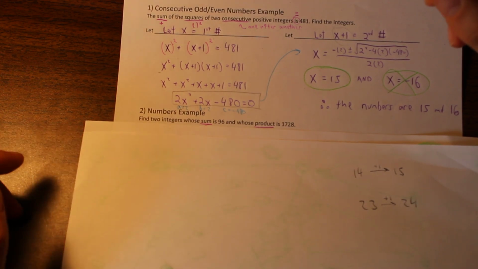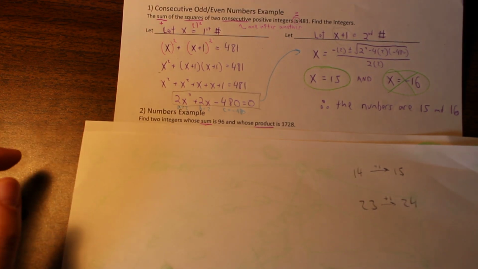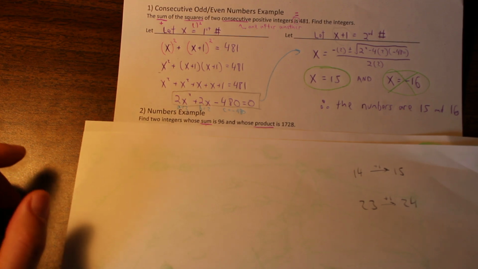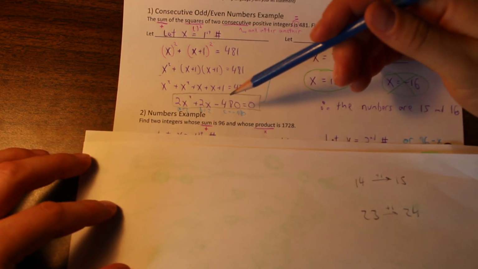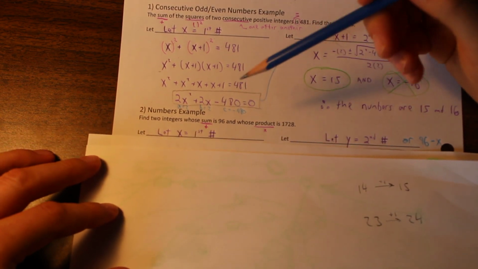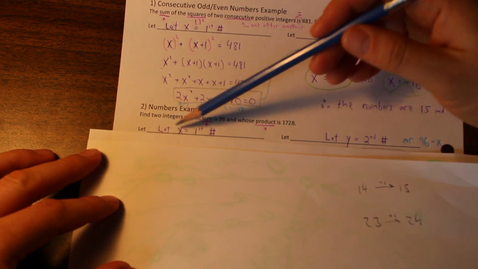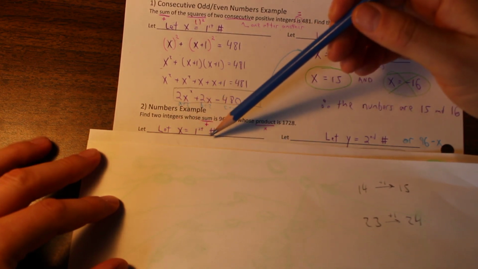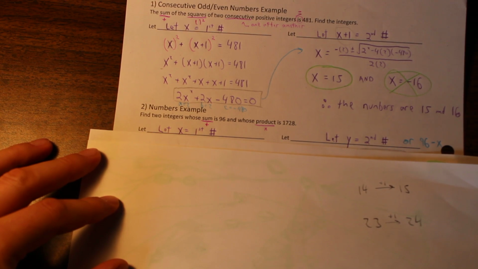Find two integers whose sum is 96 and whose product is 1728. So there's actually two different ideas here. First off, let statements. Let's make the first number x, and we don't know what the second number is. We can call it y.